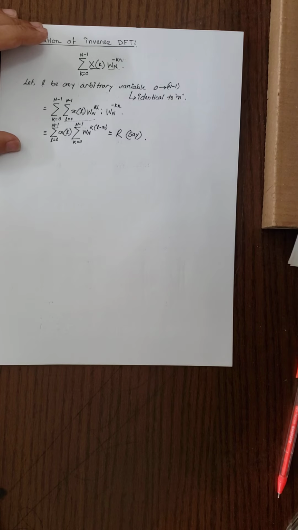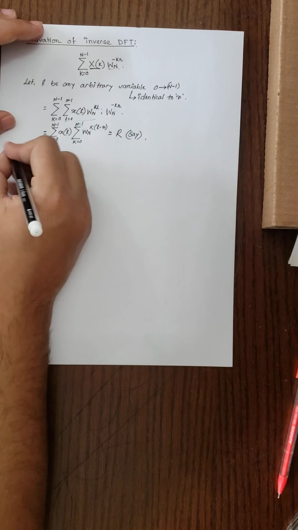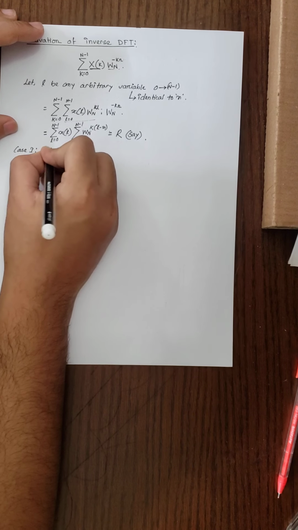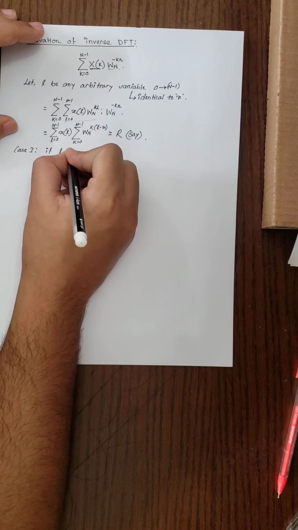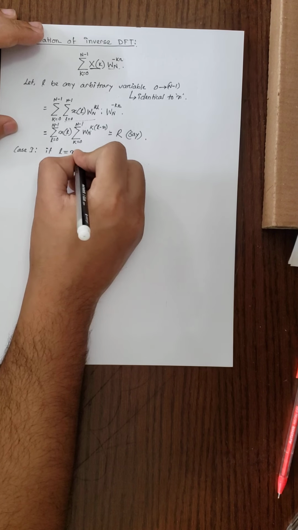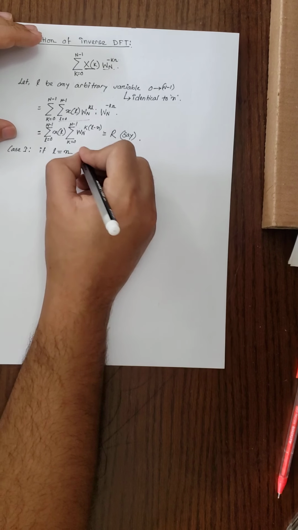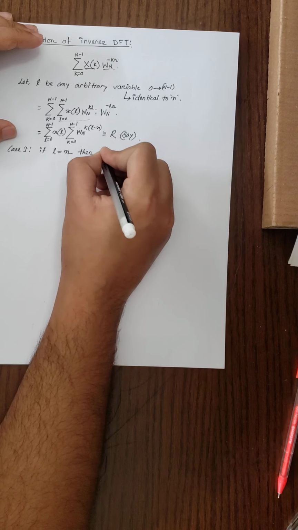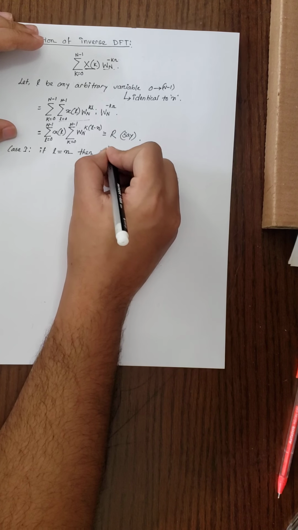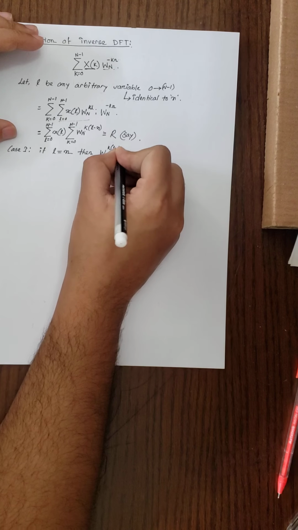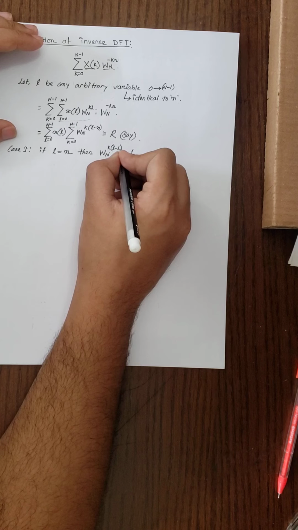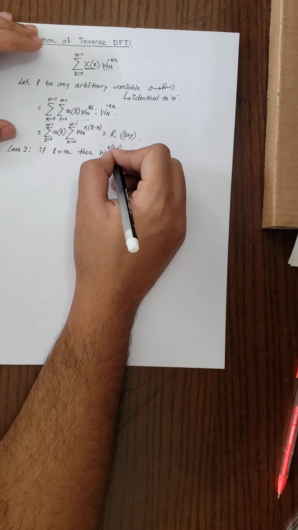Now, here we get two cases. Case 1 being if L is equal to n, then what will happen? Then omega N, here since L is equal to n, we can write k times (L minus L). This becomes 1 because L minus L becomes 0 and anything to the power 0 will become 1.